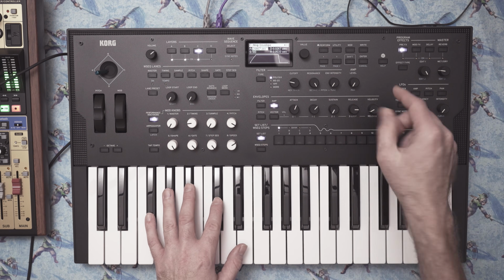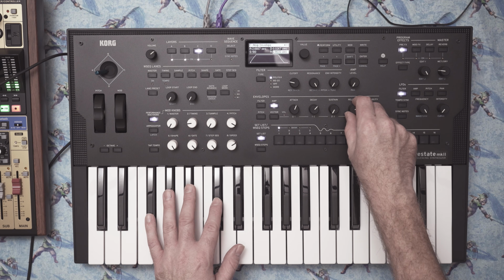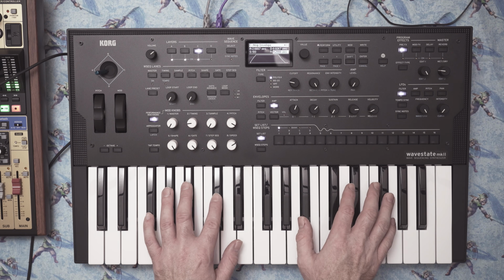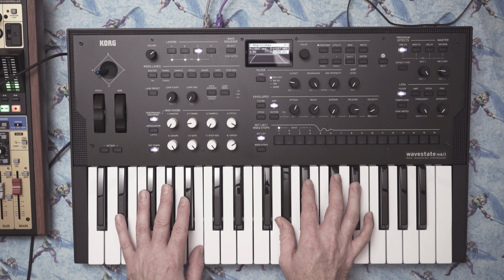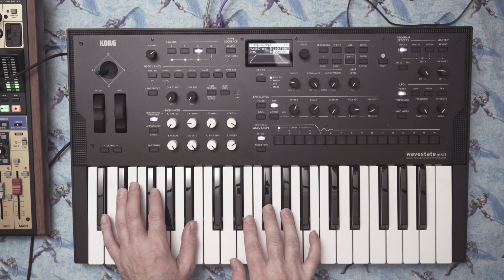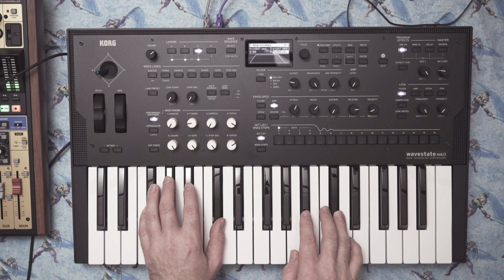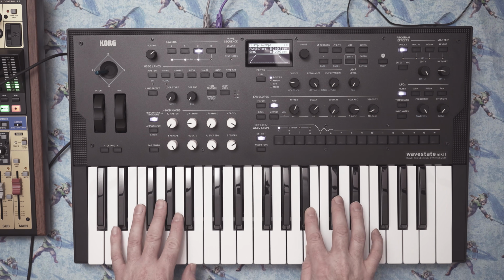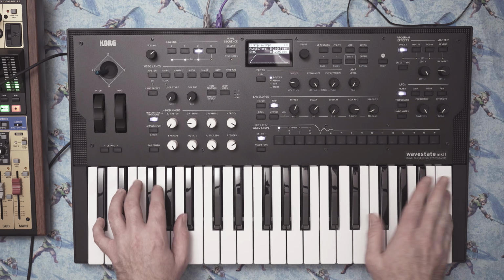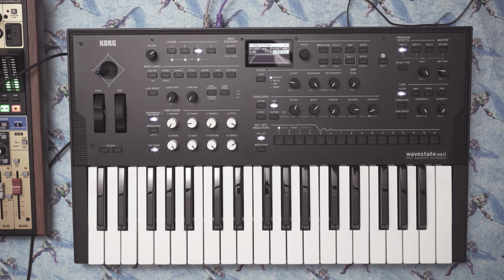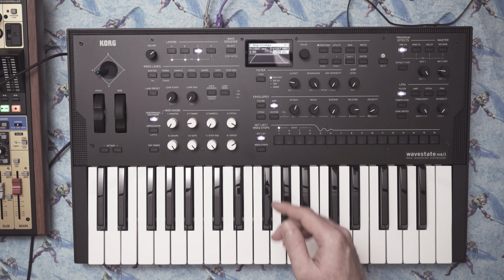Perfect. 2 seconds, 2.5 seconds, and let's add a lot of release. Let's add about 4 seconds of release. All right, cool, right? I think so.